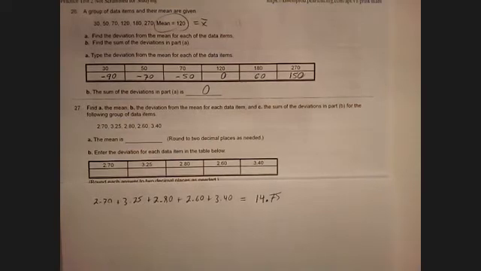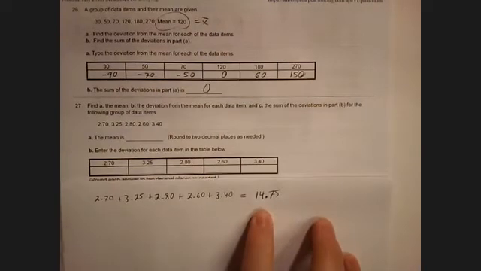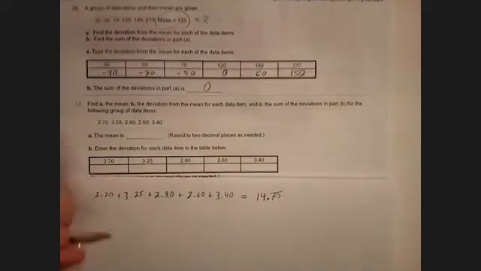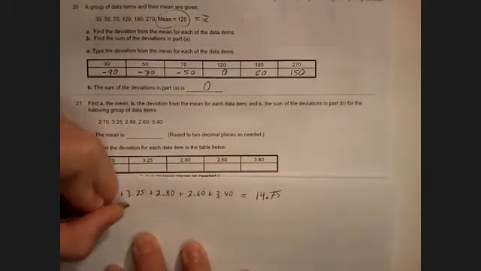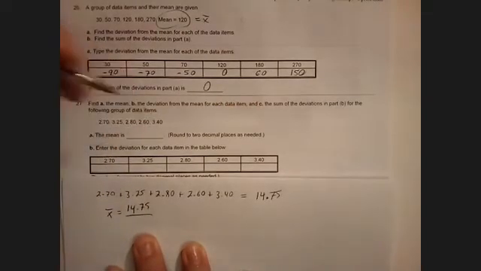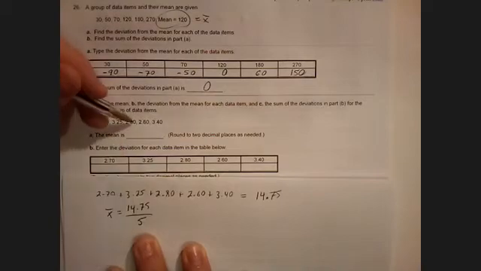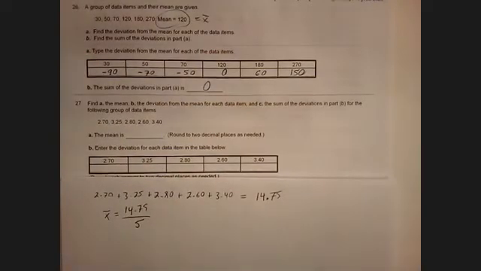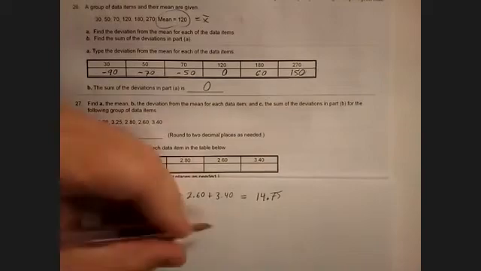All right, I get 14.75. To find the mean, I need to divide that by the number of things. 1, 2, 3, 4, 5. I only got 5 of them. Okay. 2.95.